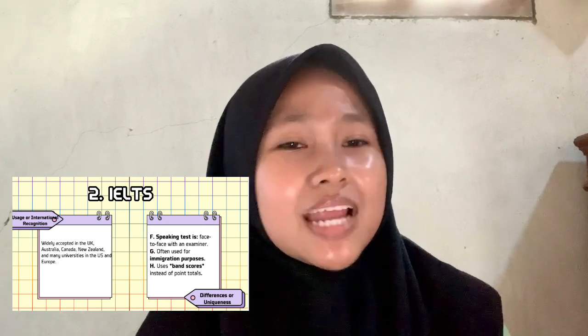So, usage or international recognition. It is widely accepted in the UK, Australia, Canada, New Zealand, and many universities in the US and Europe. So, differences or uniqueness: the speaking test is face-to-face with an examiner and often used for immigration purposes, and so uses band score instead of point total.